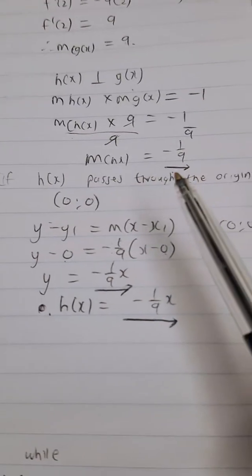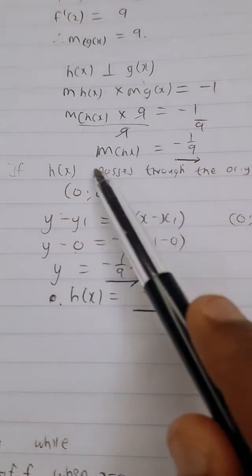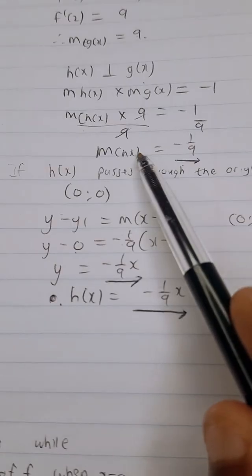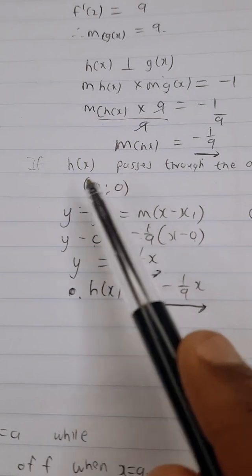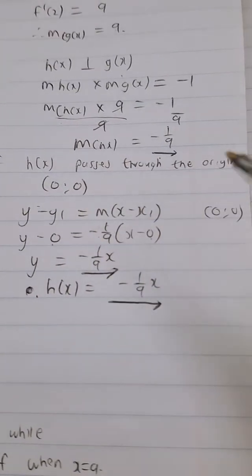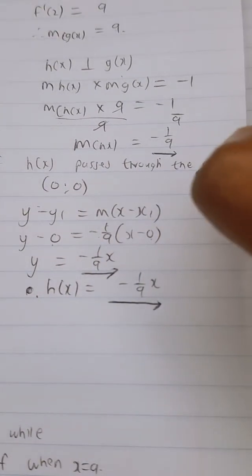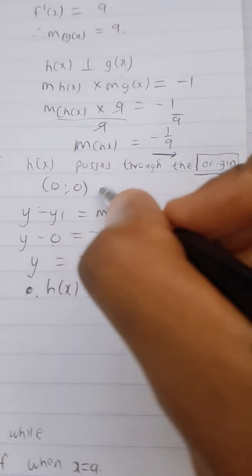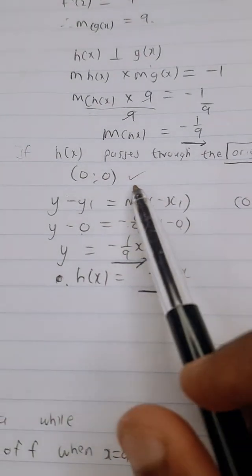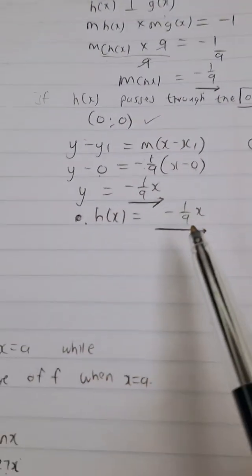Then remember, in the statement we were told that this straight line h of x, which is perpendicular to the tangent g of x, passes through the point 0 and 0, which is the origin. In fact, the language used was origin. We need to know that when they say origin, they are basically meaning 0 and 0: 0 for x, 0 for y.